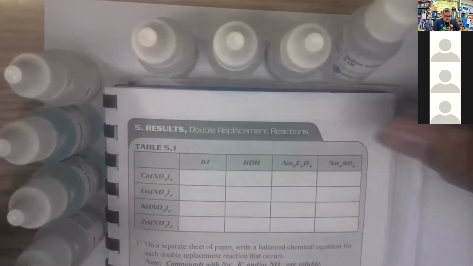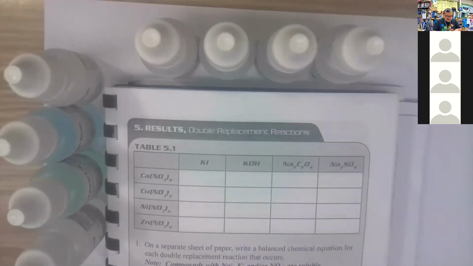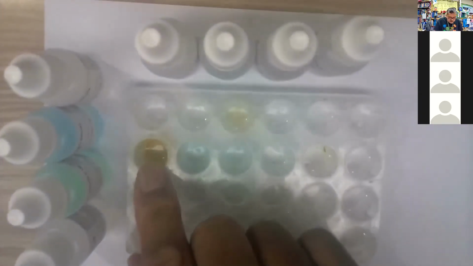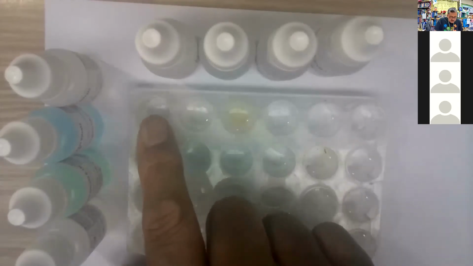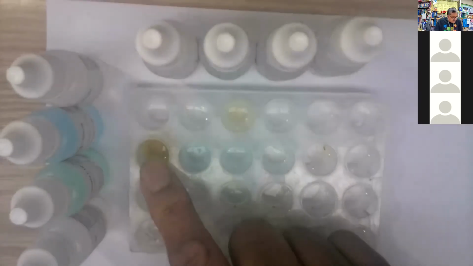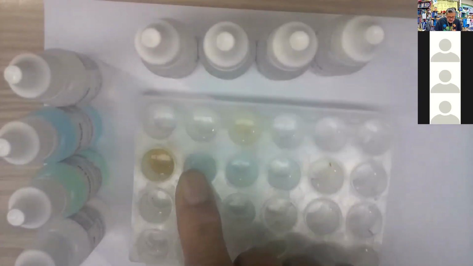So we got those chemicals, we saw the reactions, and if we take a look at the tray one more time, you see some of those are persistent. You got an orange color here in the second row. Second row, you have 3 different color changes. You have with the potassium iodide, the potassium hydroxide, and the sodium oxalate, all turned colors going that way.